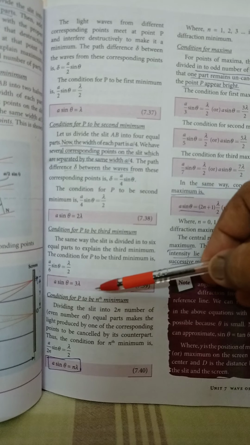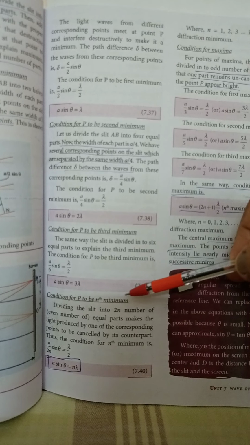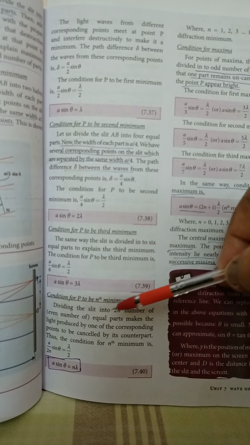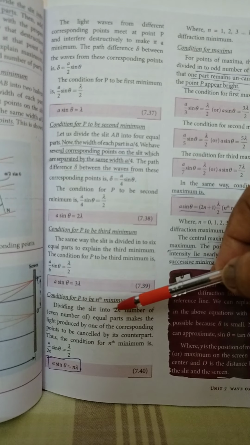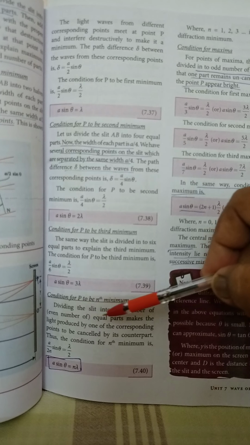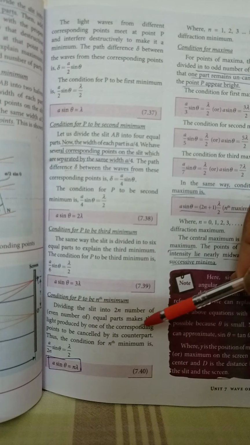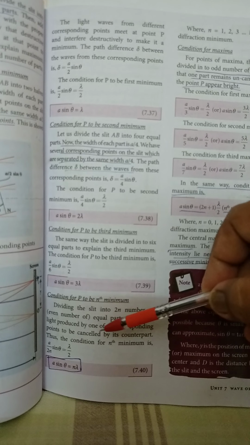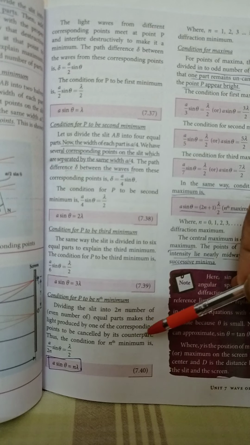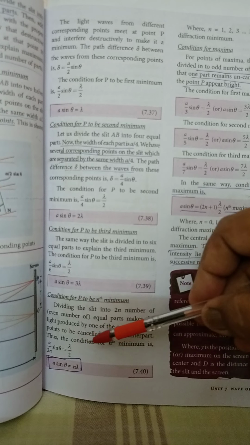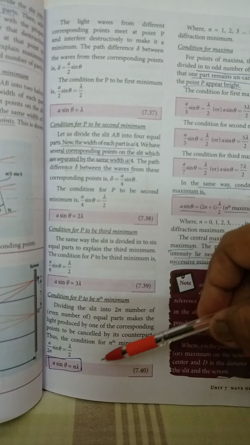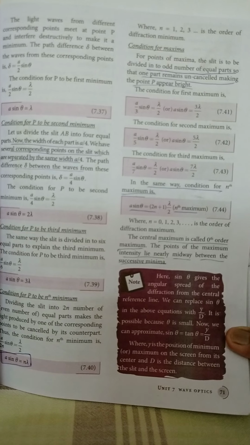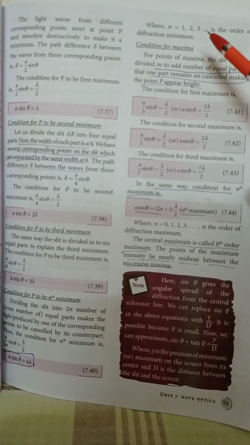What is the condition for P to be the nth minimum? To get the condition for P to be the nth minimum, divide the slit into 2n number of parts, that is even number of equal parts, which makes the light produced by one of the corresponding points get cancelled by the counterpart. Now the condition for the nth minimum is (a/2n) sin theta is equal to lambda by 2, or in general the condition for minimum is a sin theta is equal to n lambda, where n is equal to 1, 2, 3 etc., which is called the order of diffraction minimum.